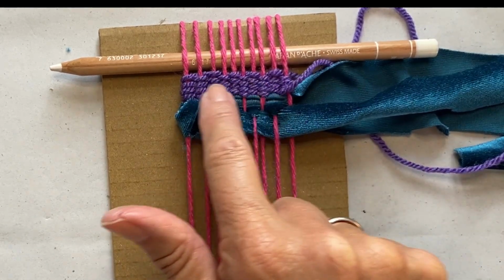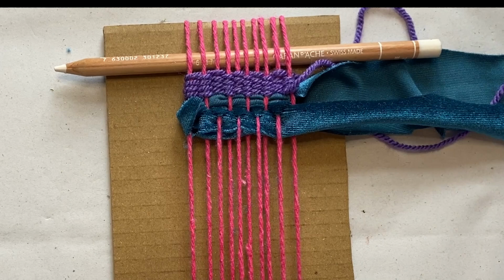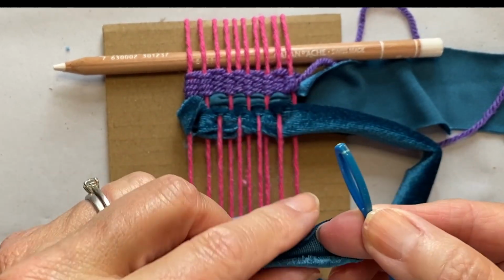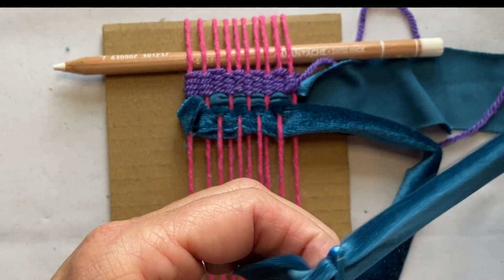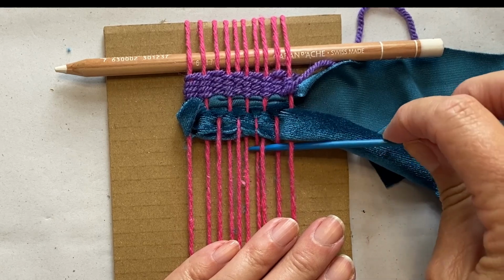Obviously it didn't show up in this one because things are very tightly together when you're using yarn, but when you're using fabric it will show. I'm just going to do another two rows of this one. Let's come through there.